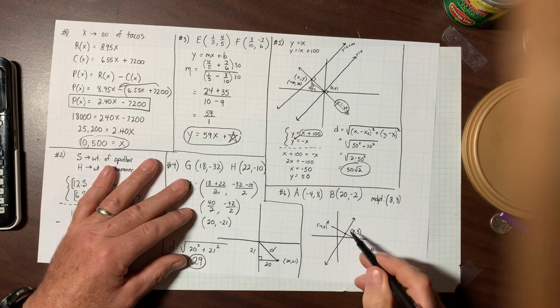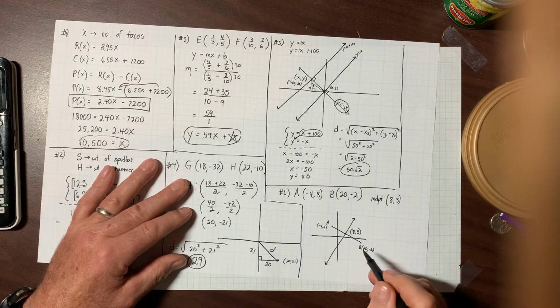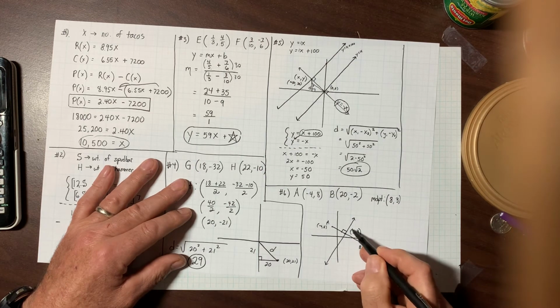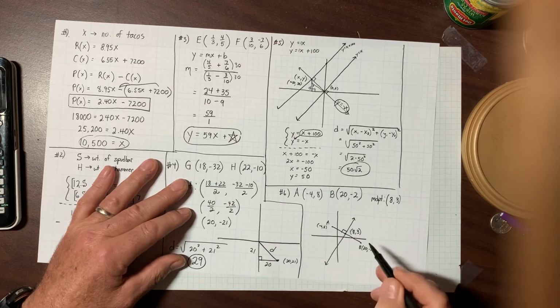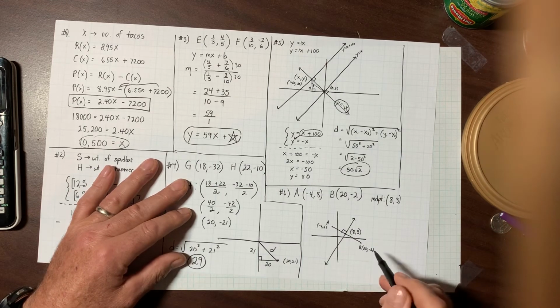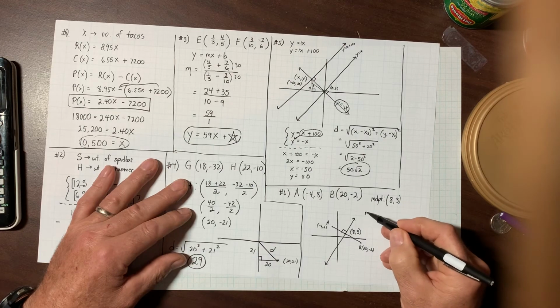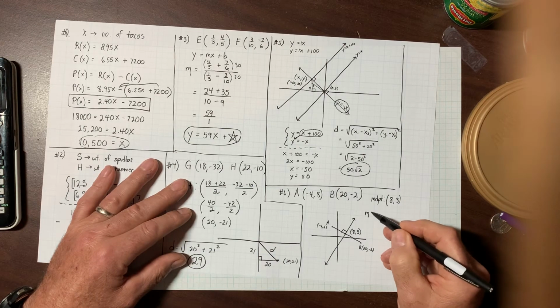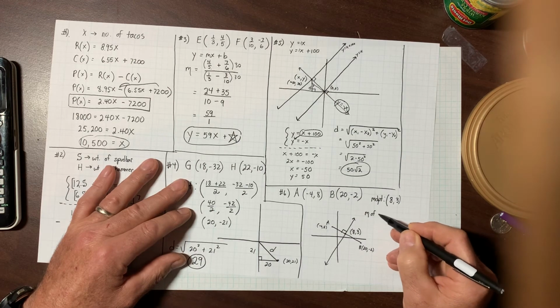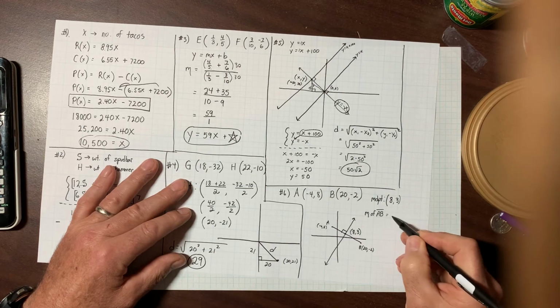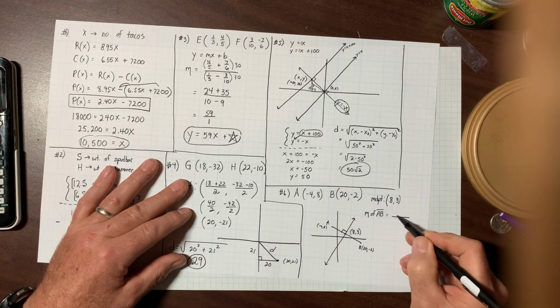Now, in order to write the equation for the line, you have to know its slope. Well, since it's the perpendicular bisector, it has to have a slope that's the opposite reciprocal of the slope of line segment AB. So I'm going to find the slope of line segment AB. That would require me to subtract my y coordinates on top.